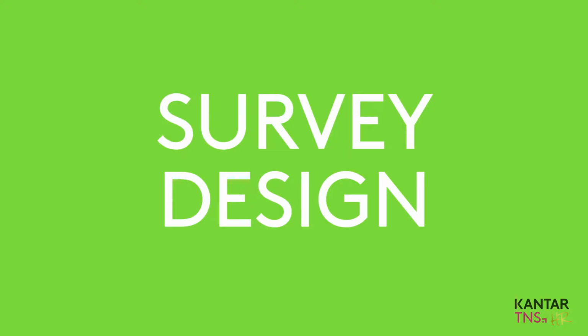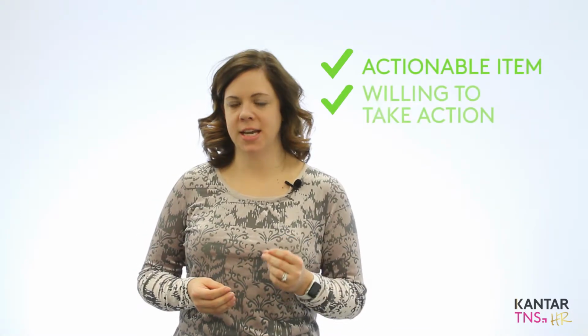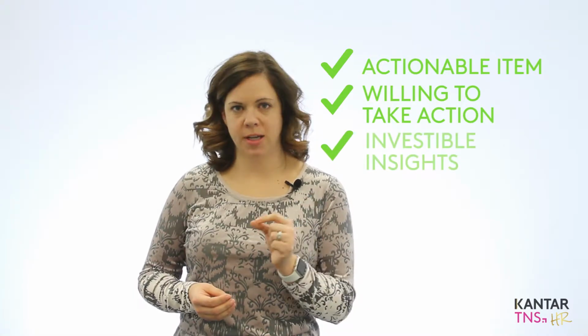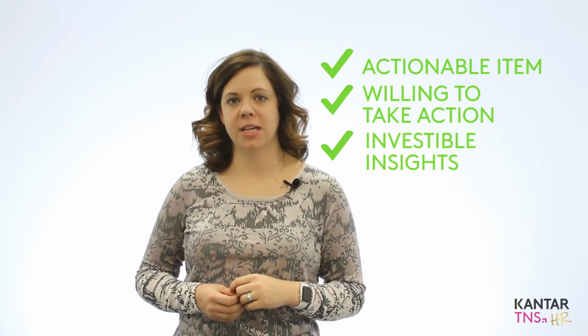One of the most important survey design tips is to make sure that what you're asking is actionable. And by that I mean willing to take action. So not just actionable insights, but investable insights is what you're looking for from your data.